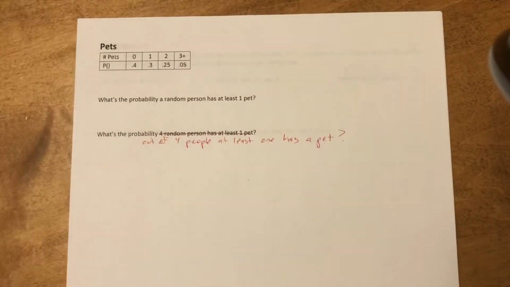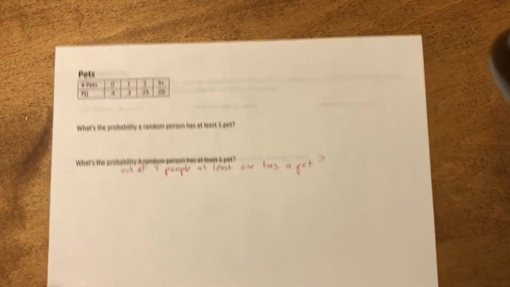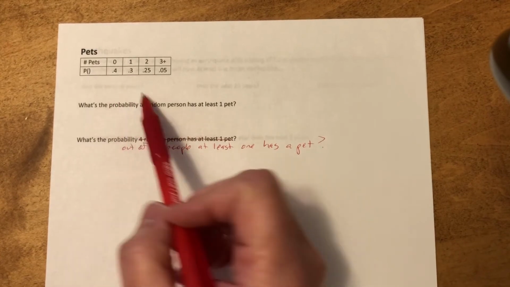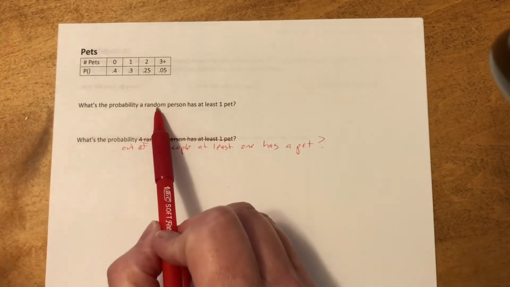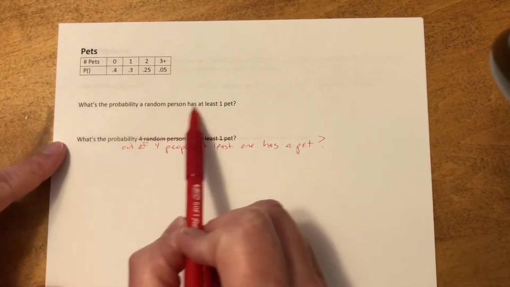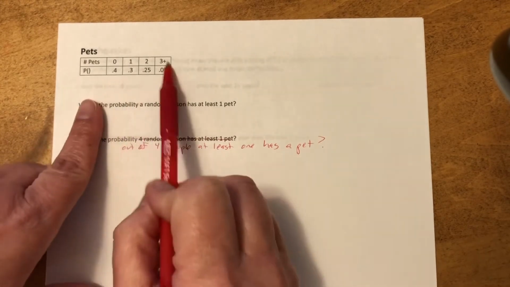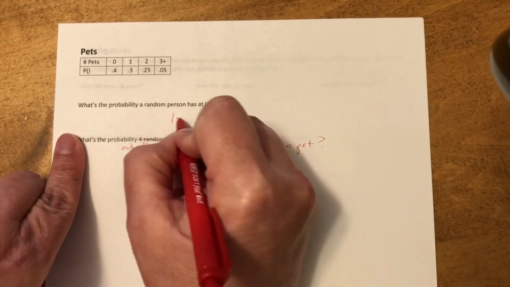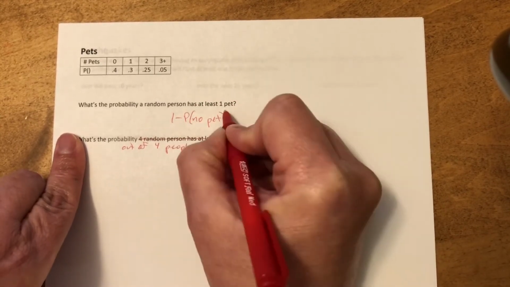Okay, let's do an example with a table. Sorry, I typed that wrong, so I just handwrote it. So let's say we look at a table. This is the probability of the number of pets somebody's going to have: 0 pets, 1 pet, 2 pets, or 3 or more pets. What's the probability a randomly selected person has at least 1 pet? Well, that's basically going to be all these. I'm going to add up these probabilities. Or I can think about it as 1 minus the probability of no pet raised to the nth power.